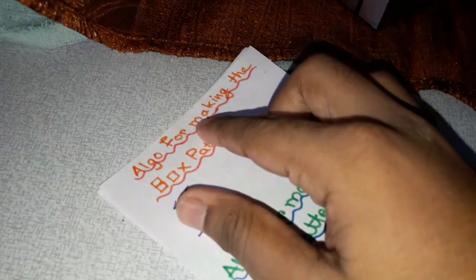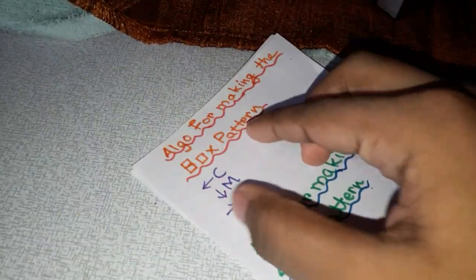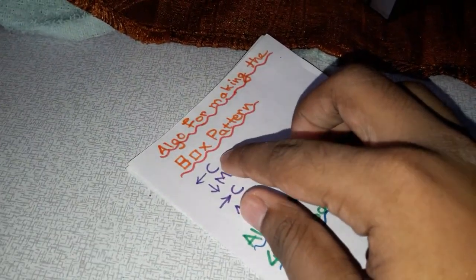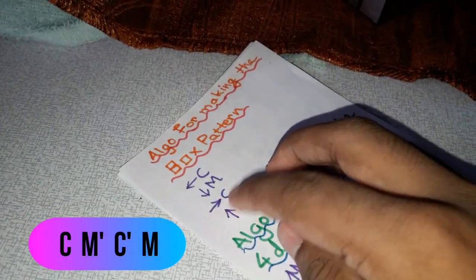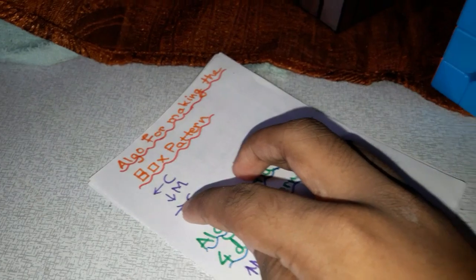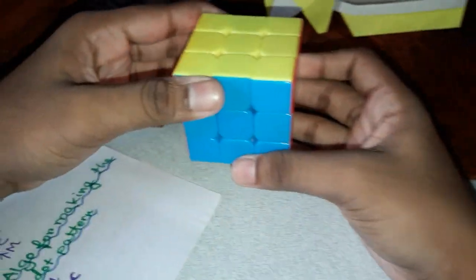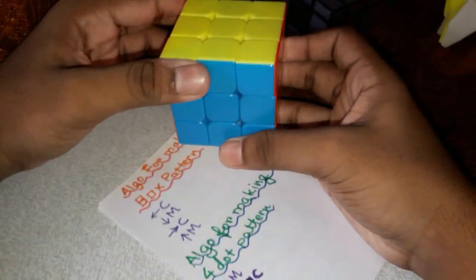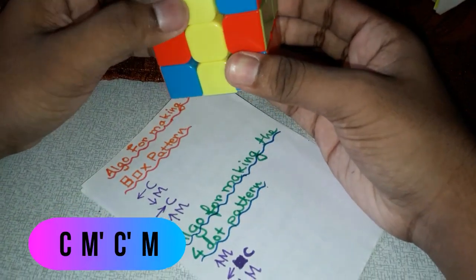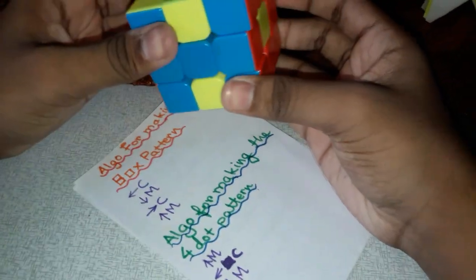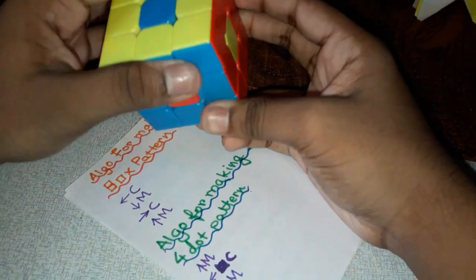So, the algo for making the box pattern. What does it say? C forward, M down, C backward and M up. So let's apply this algorithm. C forward, M down, C backward and M up.